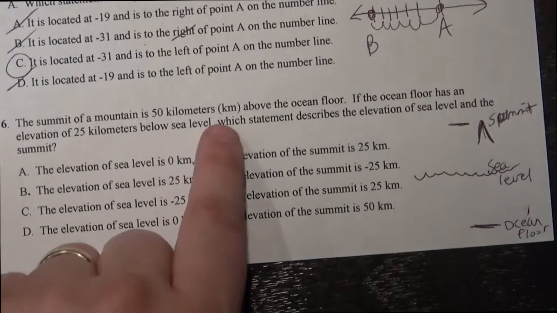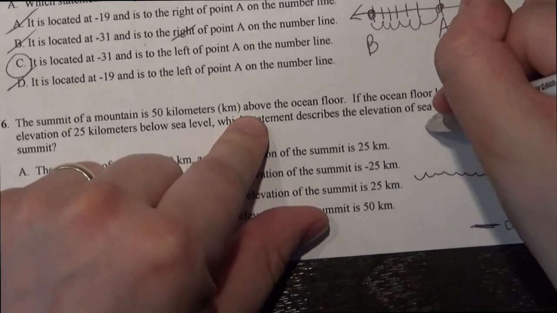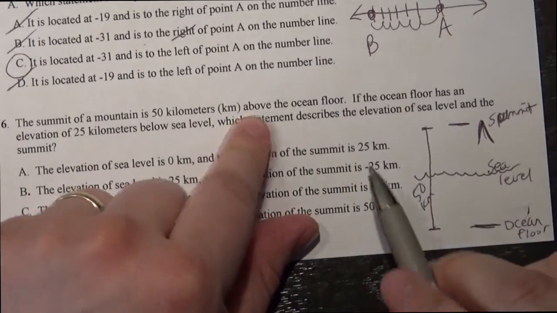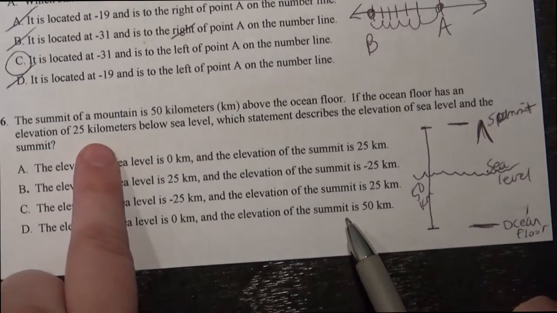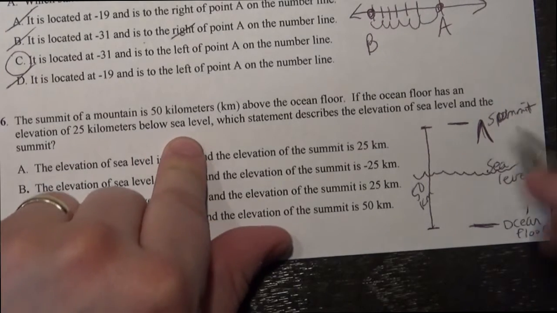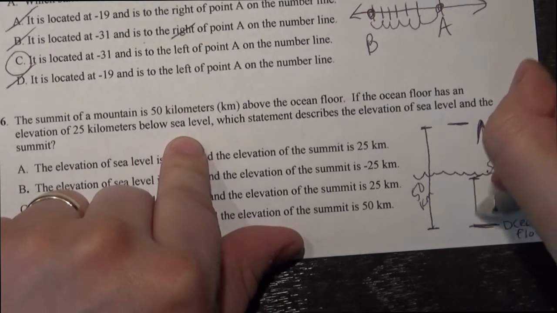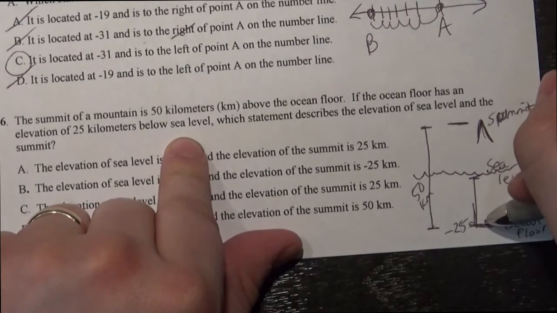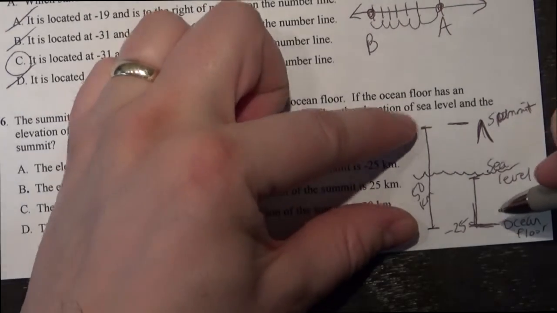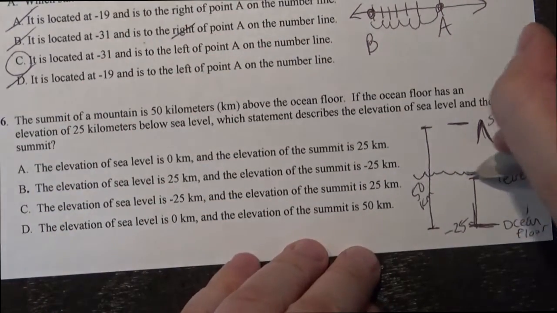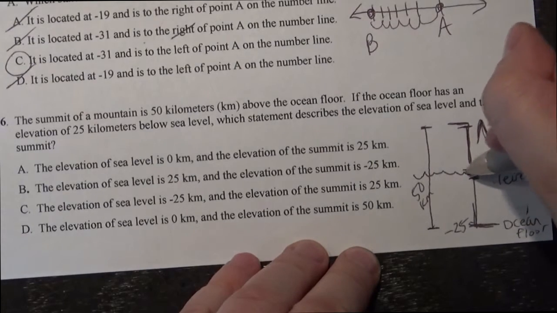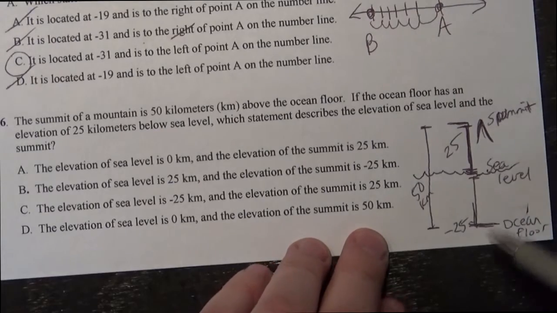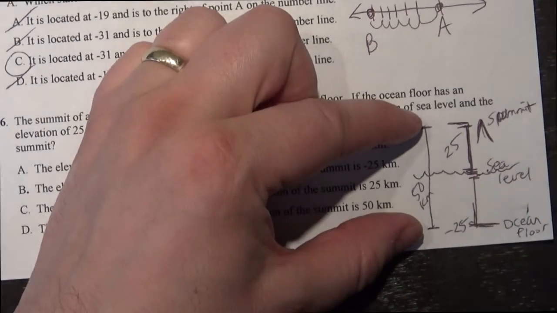The summit is 50 kilometers above the ocean floor. So I know from here to here is 50 kilometers. If the ocean floor has an elevation of 25 kilometers below sea level, so here's sea level, right? This is negative 25 below sea level, right? So if this whole thing is 50, this is negative 25. What is this distance here between sea level and the summit? Well, that would be a positive 25.